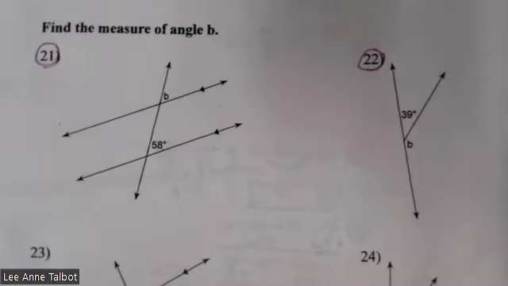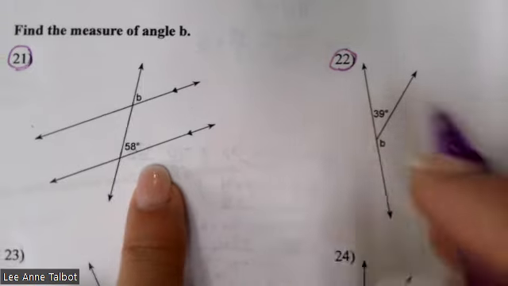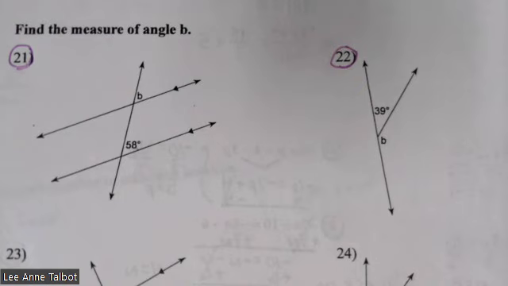Okay, find the measure of angle B. So what I want to do for these problems, these two warm-ups, I want to say the angle pair relationship. So I want to say the vocab word, and then I want to calculate what the angle is.